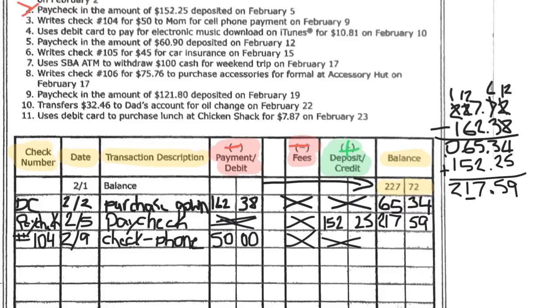So take out 50. Now you might be saying, well, what if my mom doesn't cash that check right now? Well, that's why we keep track of this, is so that let's say she waits a week to cash it, I don't forget that I wrote mom a check. I've already deducted it, so I'm ready for it to come out of my account, even if it hasn't come out yet.